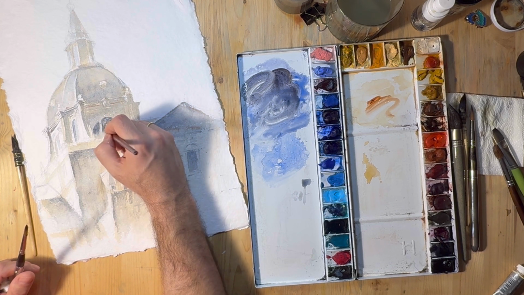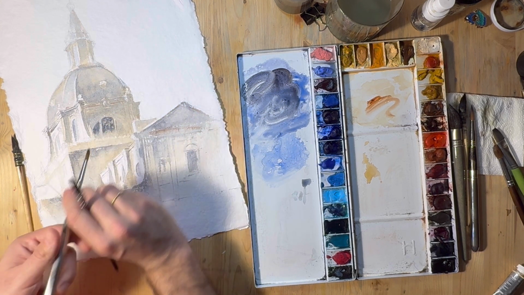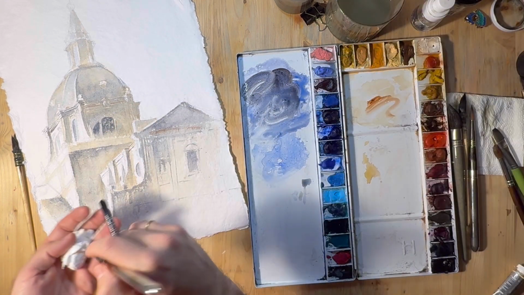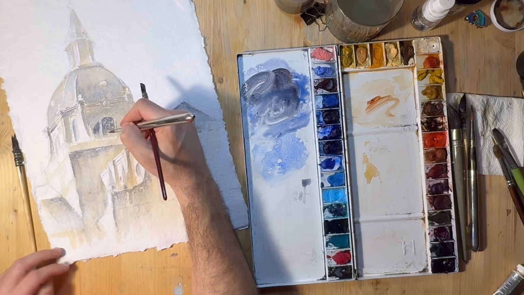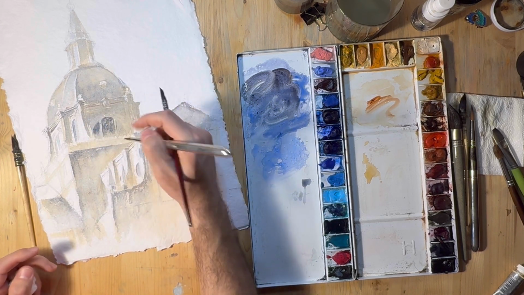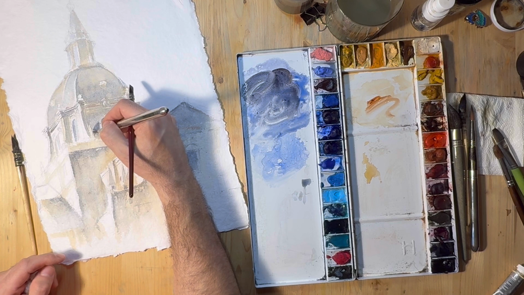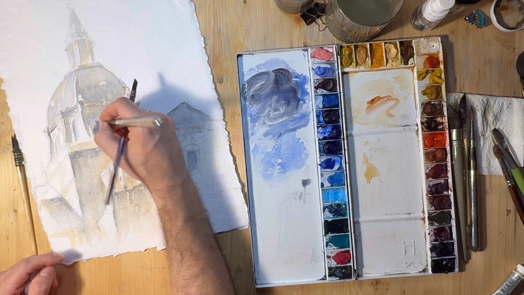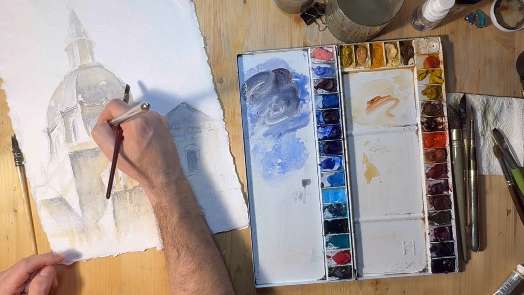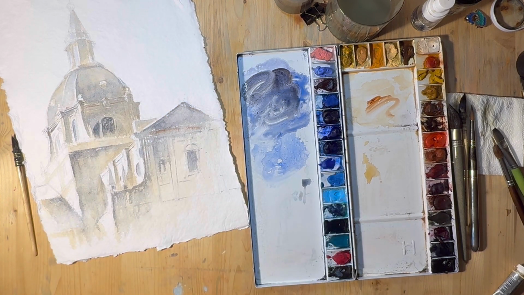These windows have a structure, like a metal frame which is holding all the different window panes or panels. I don't know how to say it. And so I try to apply the paint in a way that suggests there's a structure holding those window panes, okay?